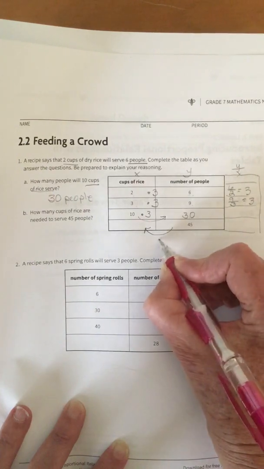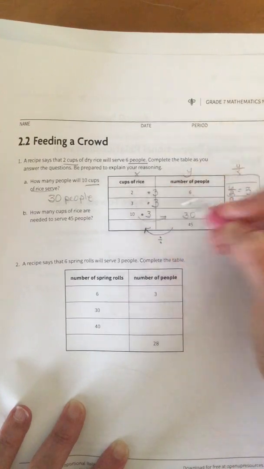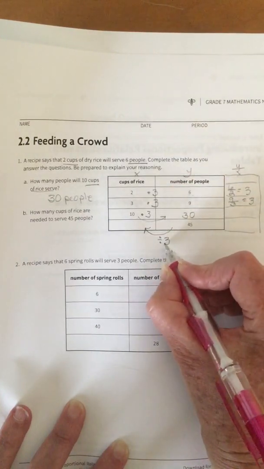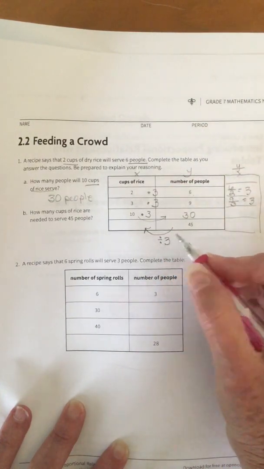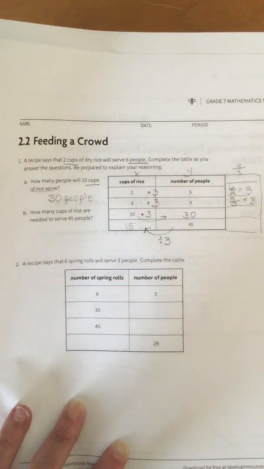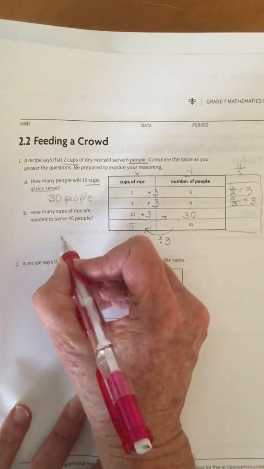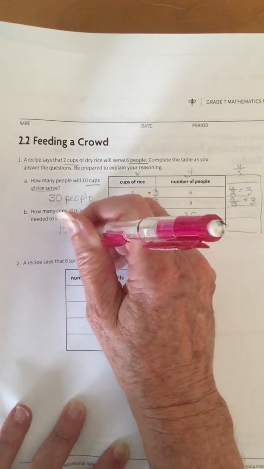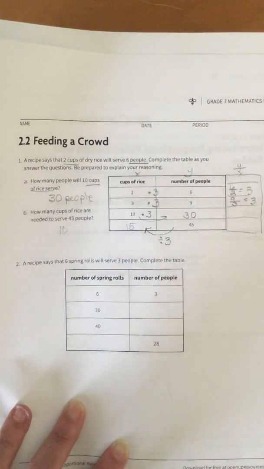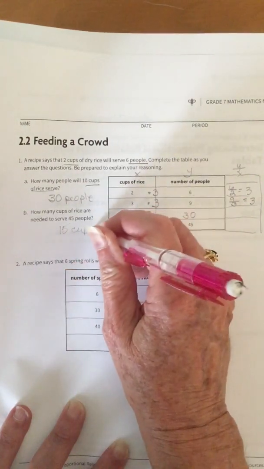Yes, so if we're going back in our table, if we're trying to find the x, then we are going to divide by 3. So 45 divided by 3 is 15. So it looks like we can feed 45 people with 15, and my pencil just died, 15 cups of rice. Okay?